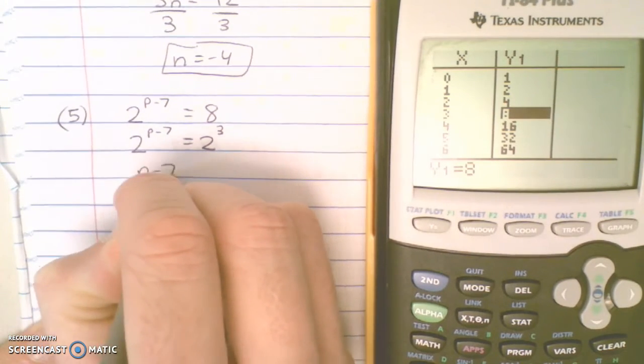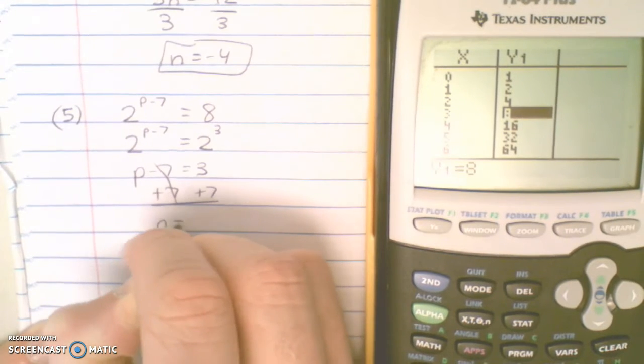So p minus 7 equals 3, and then I'm just adding 7 to both sides and getting p equals 10.